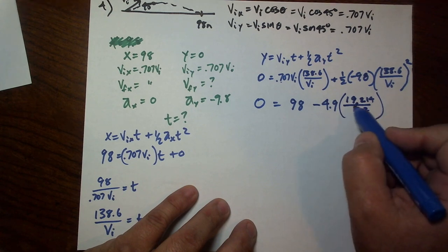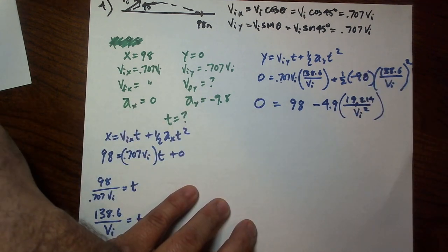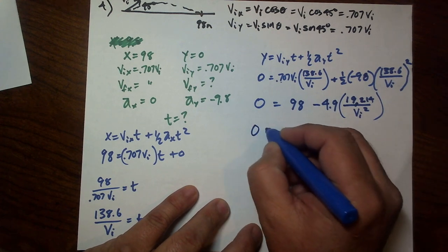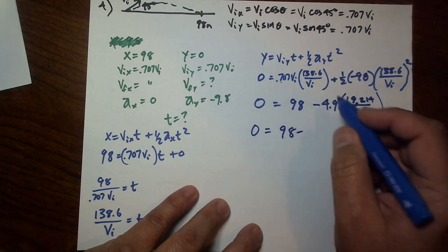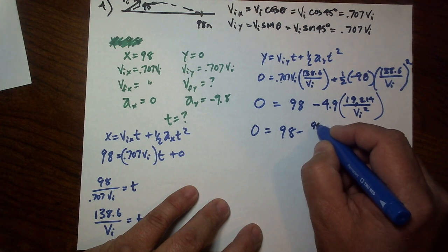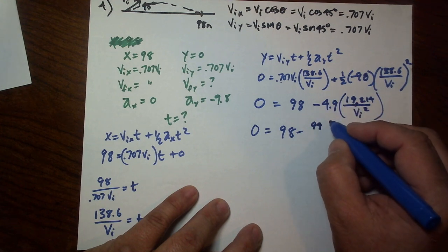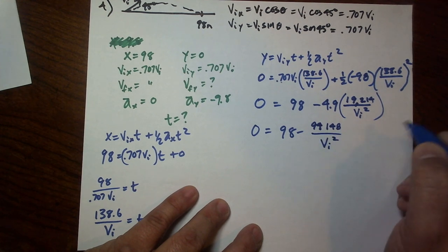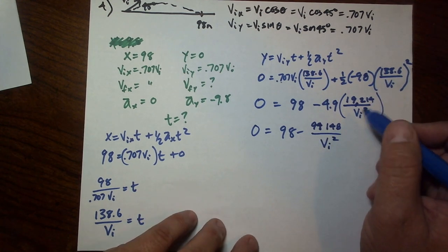Okay, well, now we got to multiply that number by 4.9. This is getting big. 94,148. Okay, 0 equals 98 minus 94,148 over VI squared. Okay, now we're just doing algebra.